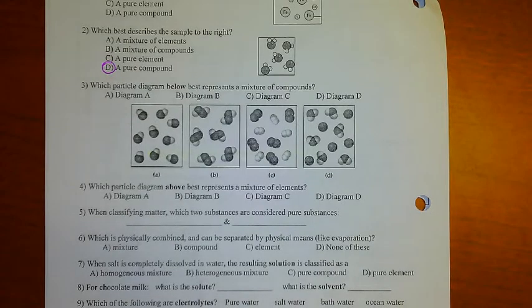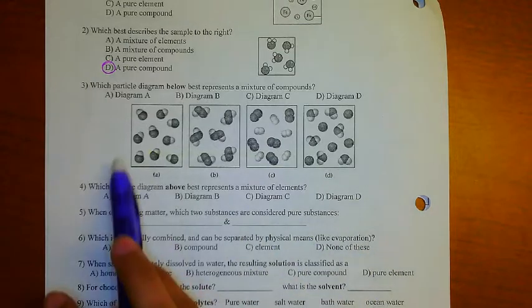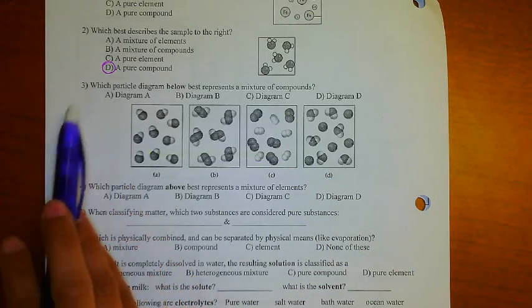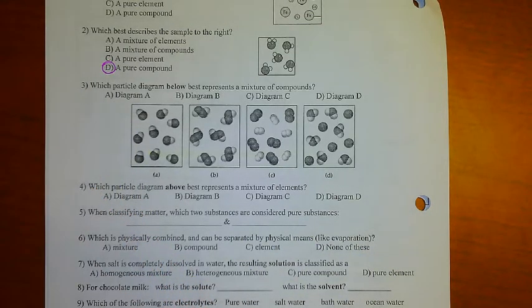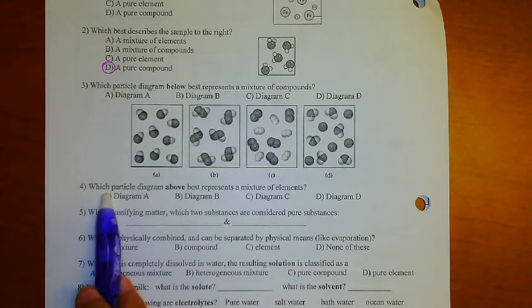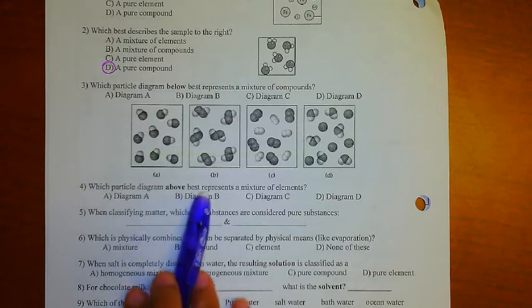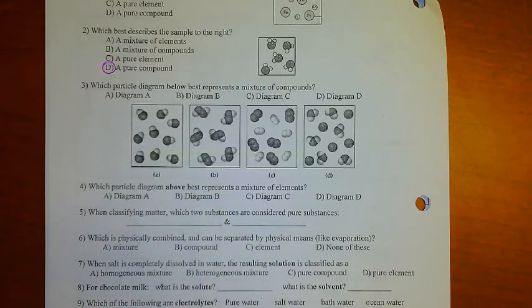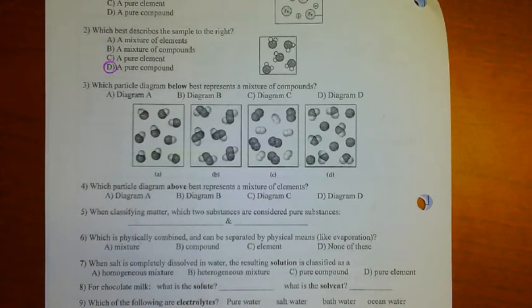Alright, number 3 and 4 are a little tricky. And so I'll let you try number 3 on your own, but I'm going to go ahead and do number 4 with you. And so number 4 says, which particle diagram above best represents a mixture of elements?